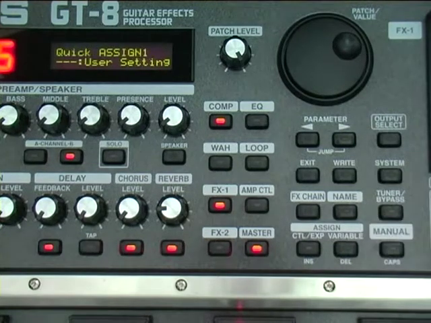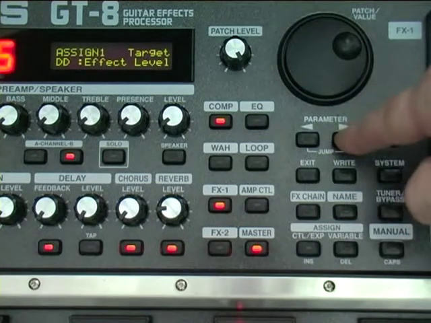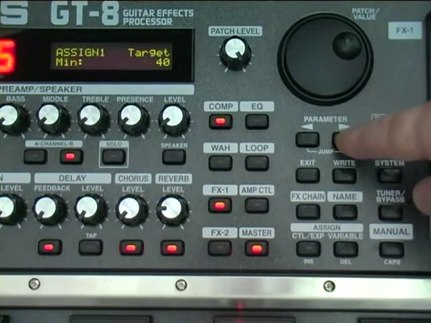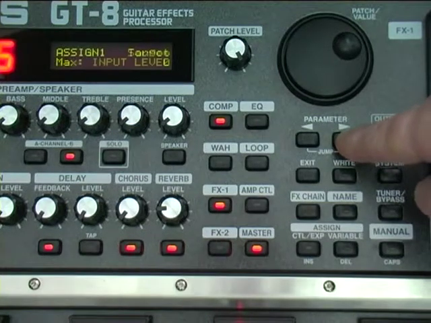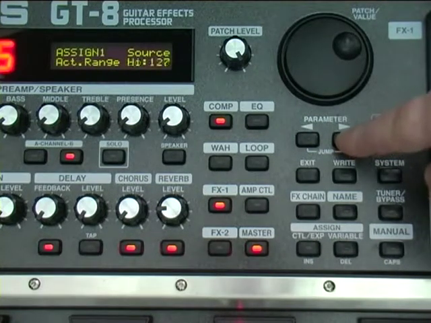So go into the Assign Variable menu and set the delay level from the Quick Assign preset as our first target. We will set the minimum to 40 and the maximum to 0. Now set the source to input level. Source mode will be normal.